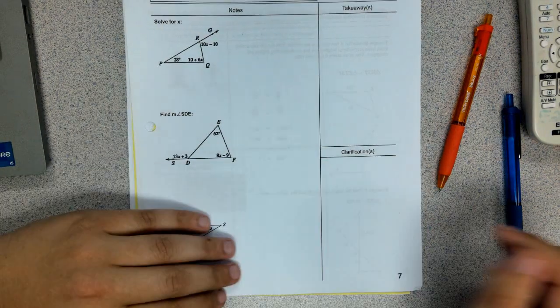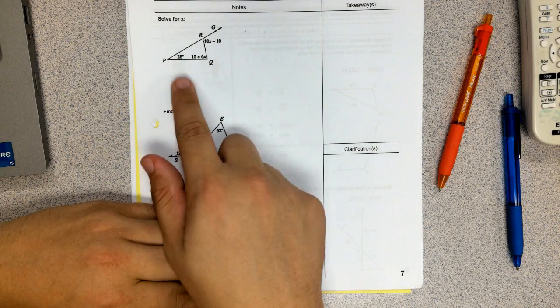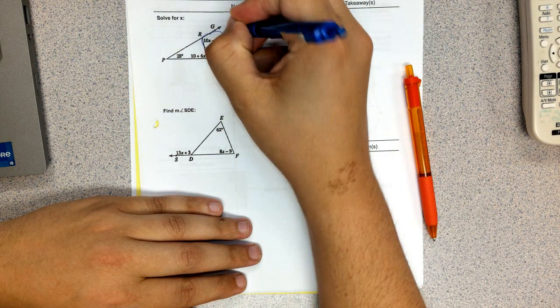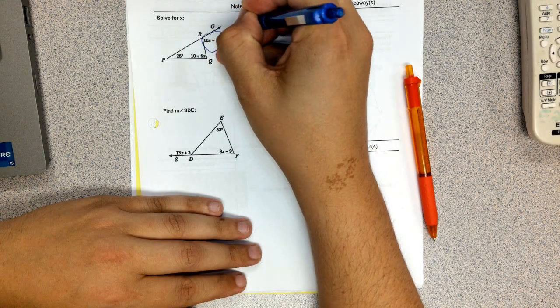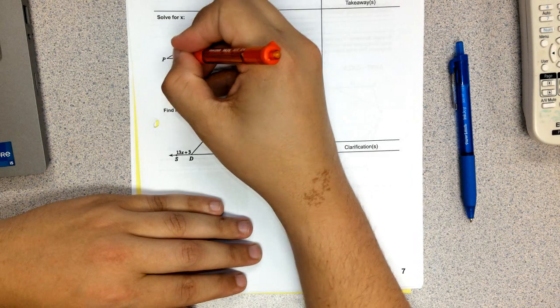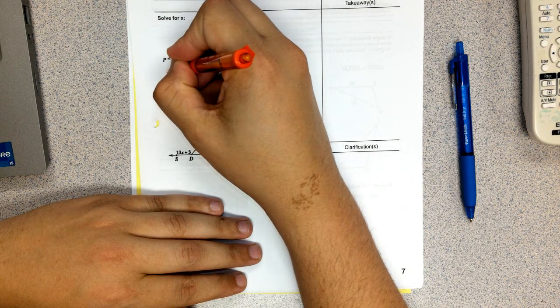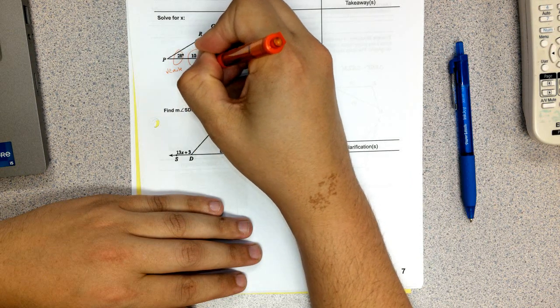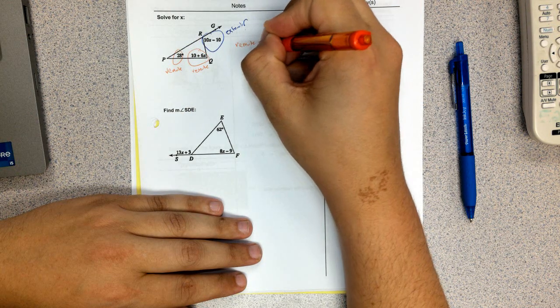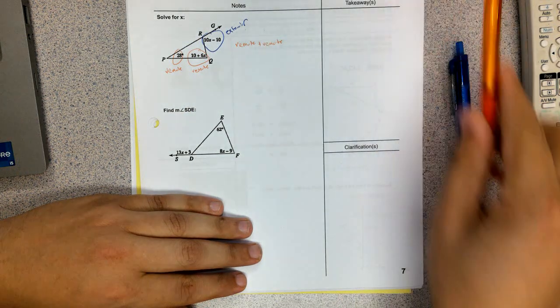So if we look here, on this problem, I'm still solving for X. Once again, I see that I have an exterior angle. There's no angle next to it, so the two angles here are my remote angles. Notice how I'm using different colors to identify the different parts.